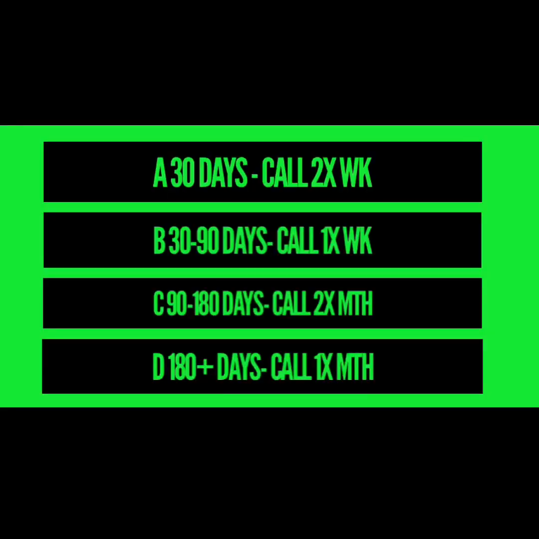A few simple ways. I'll show you what we're doing with our team. We tag all of our leads with A, B, C, or D, and then we set up smart lists that help us keep track of those inside of our CRM. So let's take a look. All right, so we've got this colored green for money because the money is in the follow-up, right?